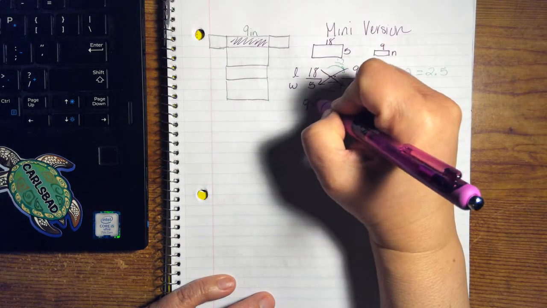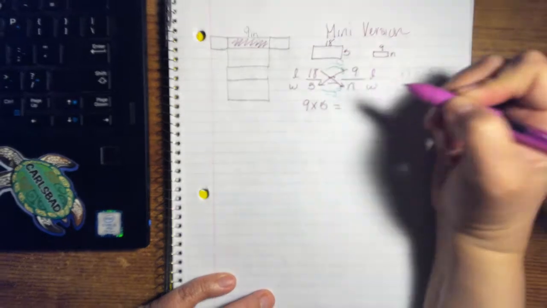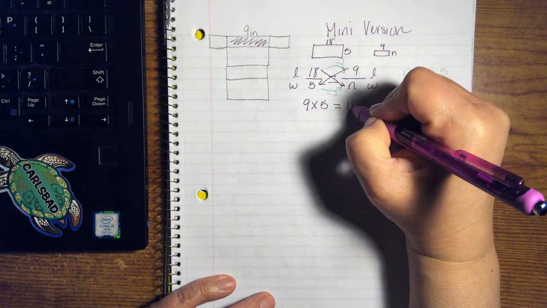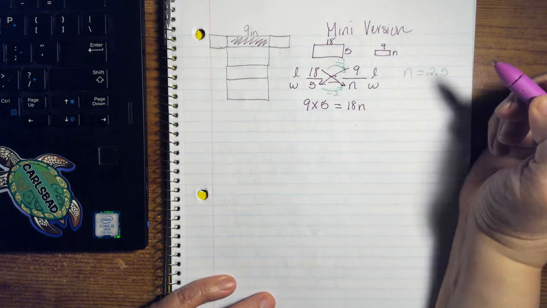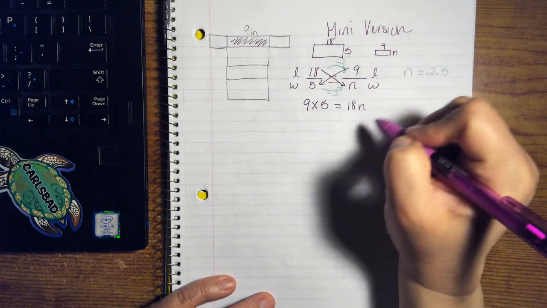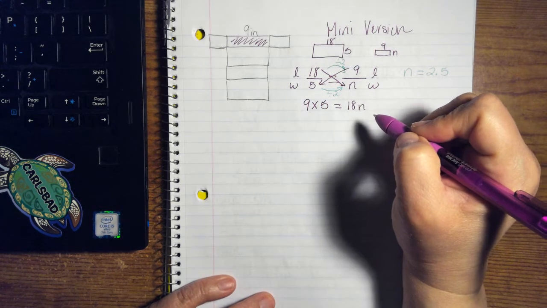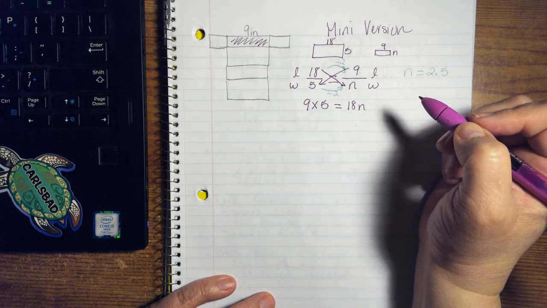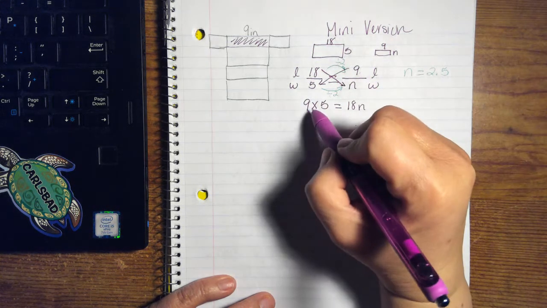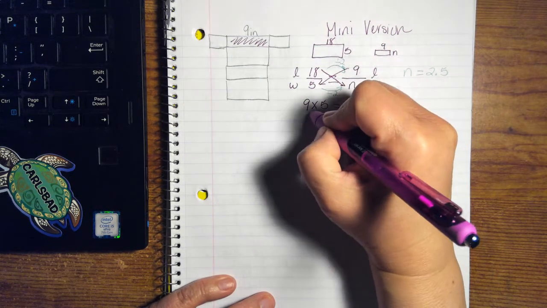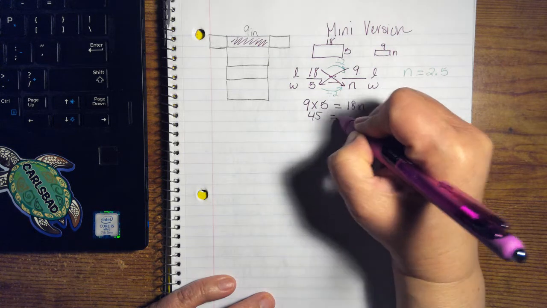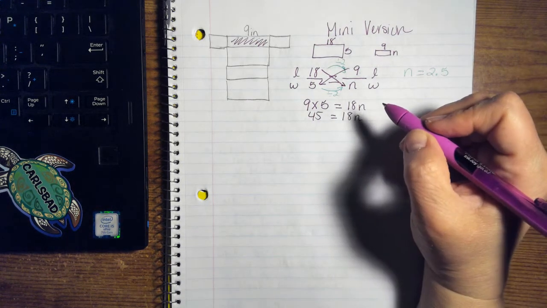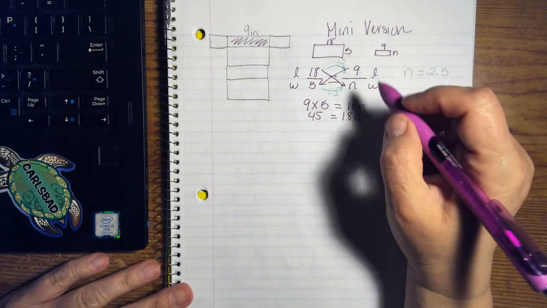So 9 times 5 is equal to 18 times n. So I'm going to solve for n. My goal anytime I have an equation with a variable is to solve for the variable to figure out what it is, and I have to get it all by itself on one side of the equal sign. So first I'm going to solve this side. 9 times 5 is 45, is equal to 18 times n. Now I still want to get rid of the 18. I want it to go away.